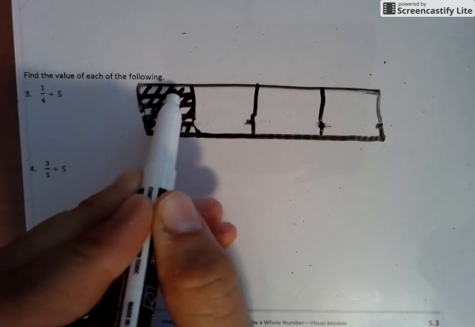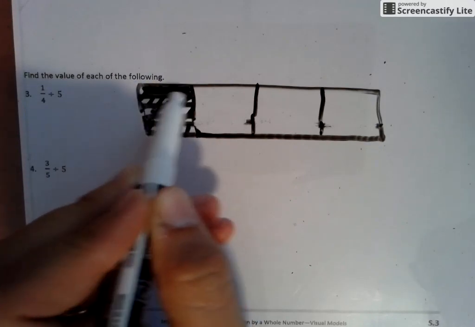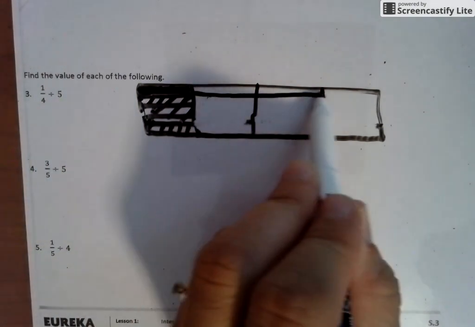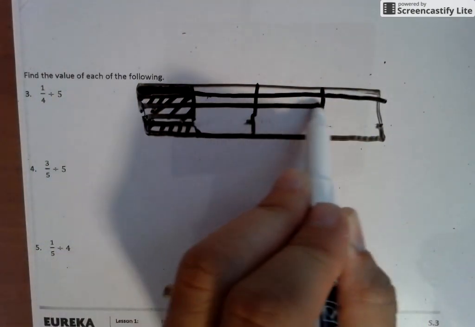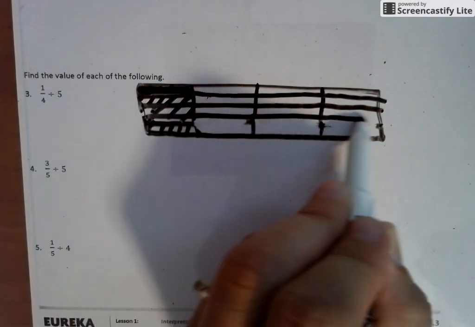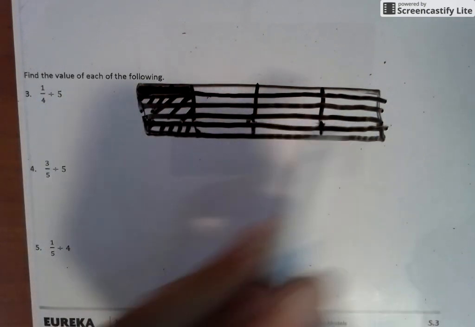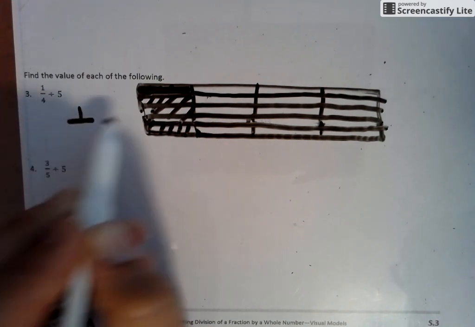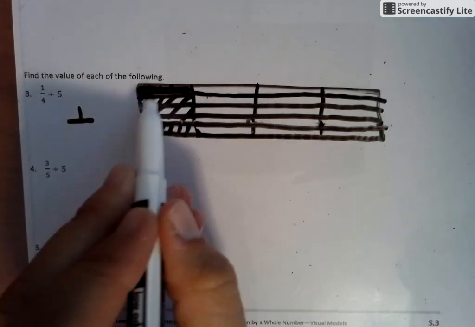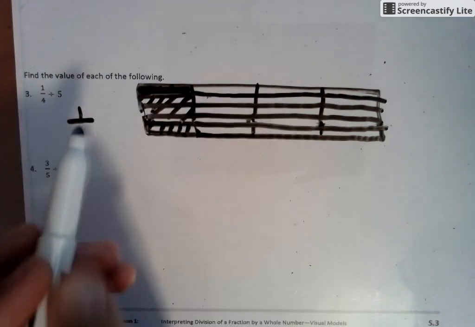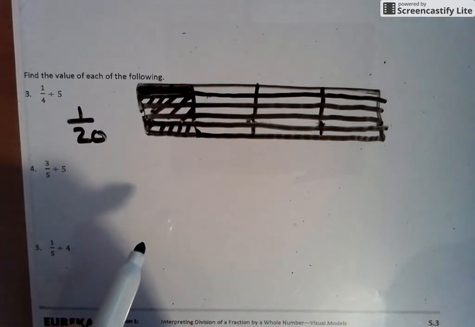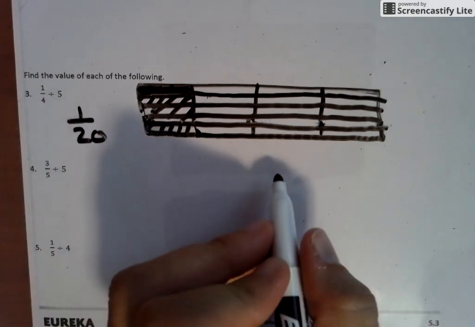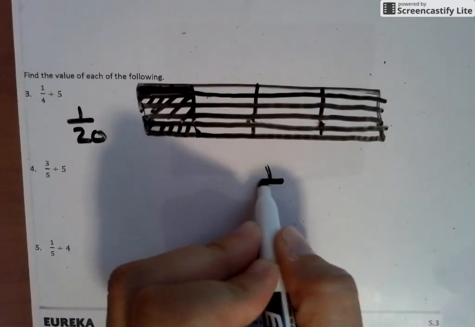Okay. So the thing about tape diagrams is that every piece has to be the same. So right now we have 1/4, one of the pieces. So now we have to make them all the same. So a fourth divided by 5, we need 1 piece out of the total. So if we just have this in 5, so we have 5, 10, 15, 20. So our denominator is 20. So we have 1 out of 20. That would be our answer.